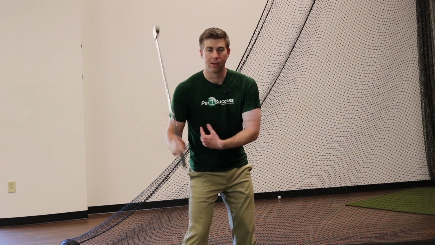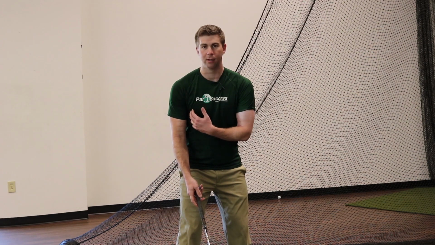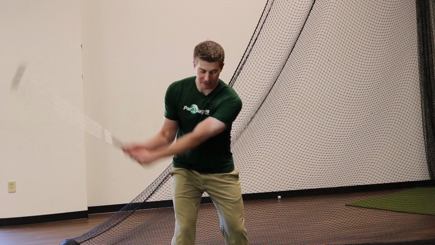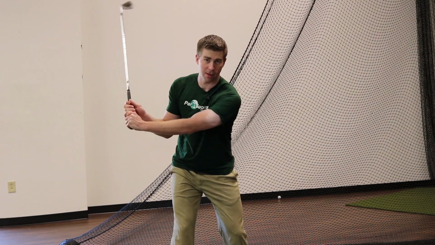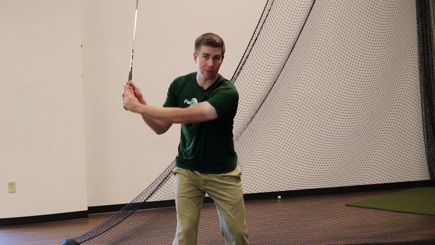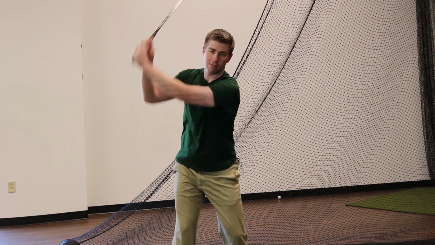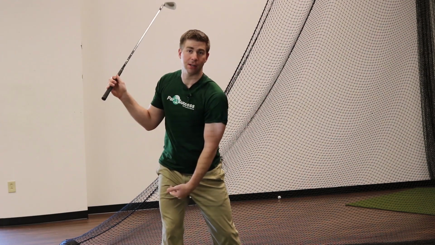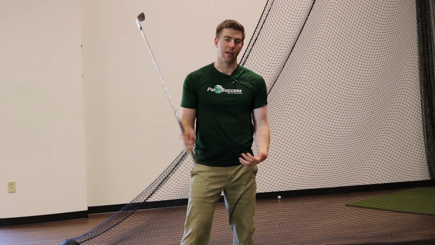So you could see if you don't have full rotation, let's say I can only rotate 40 or 45 degrees, as I come back I get stuck, and I have a couple of options. I can just try to swing right from here, in which case I'm probably not going to get much separation because my hands weren't able to get high since I didn't turn. If I want to get my hands higher, I'm going to either lift with my arms and my body, or I may sway out over here to the outside of my foot, none of which are going to be good for a solid weight transfer and solid contact.